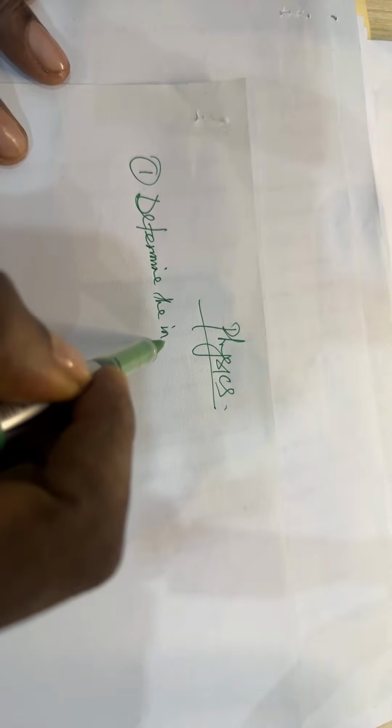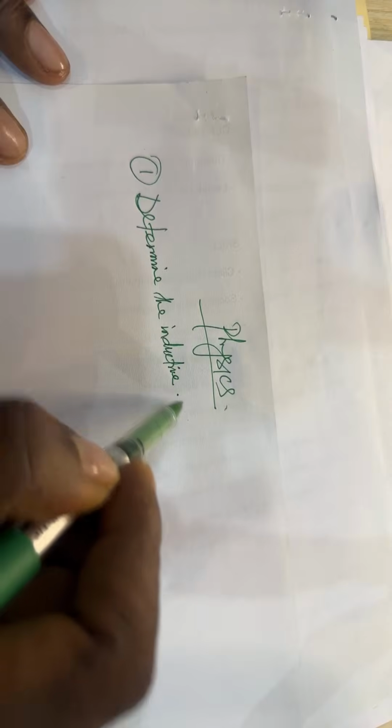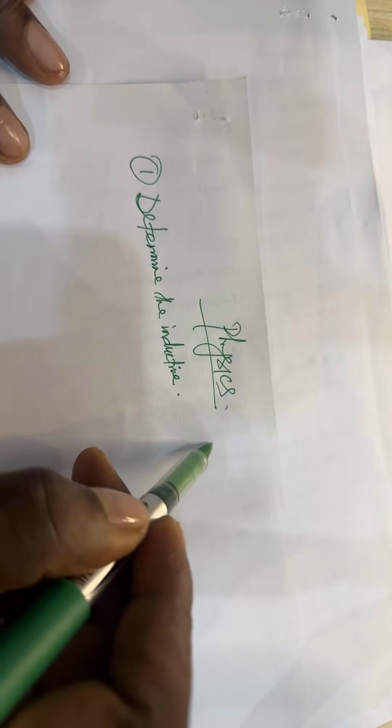Now, the first one we'll be looking at is we're going to determine the inductive reactance. I think I'll have to share this board into two. Inductive reactance.